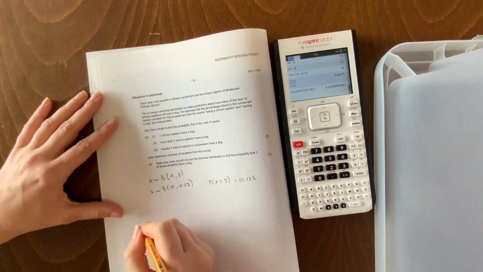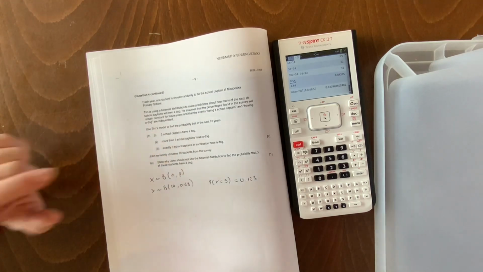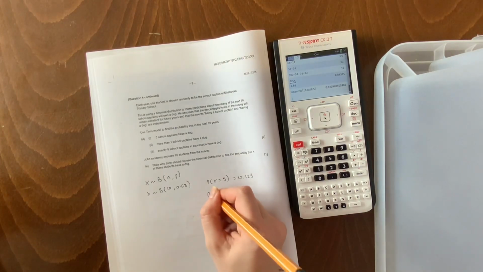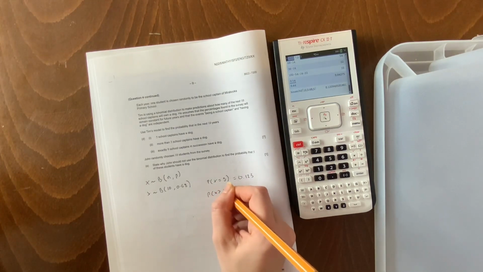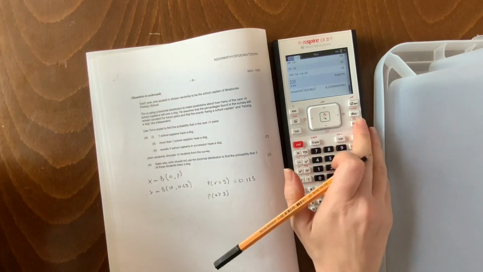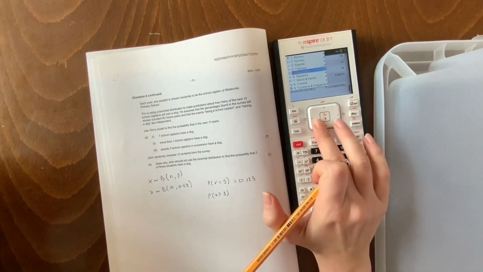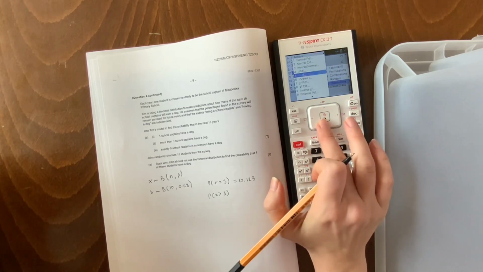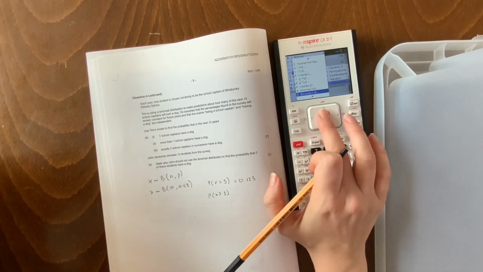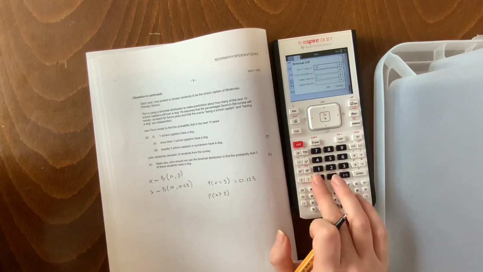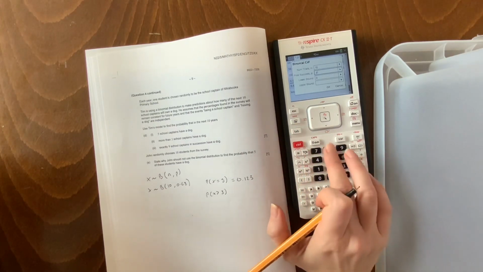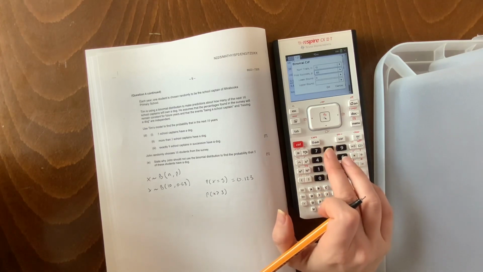The next part of the question says, what is the probability that more than 3 school captains have a dog? So this is the probability X is bigger than 3. Now, in this case, we're going to swap across to binomial CDF because we've got an inequality. Let's scroll down there to binomial CDF. Our number of trials is still 10. Our probability of success is still 0.68.